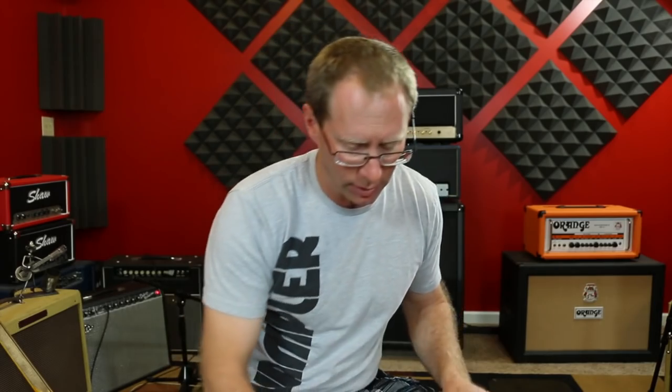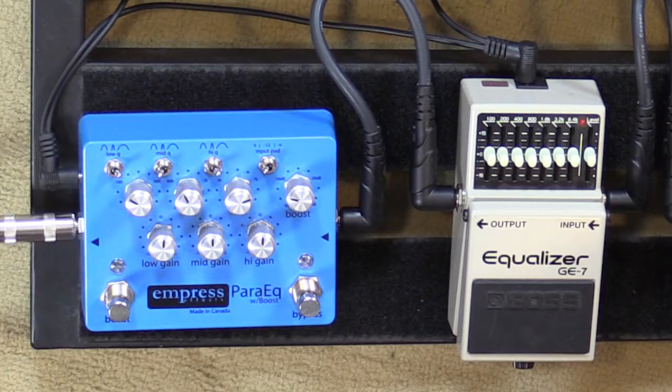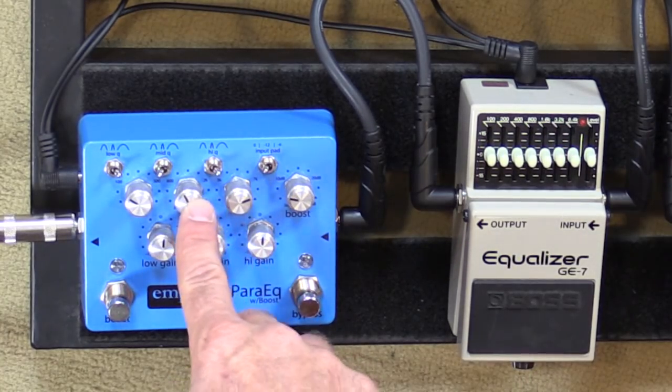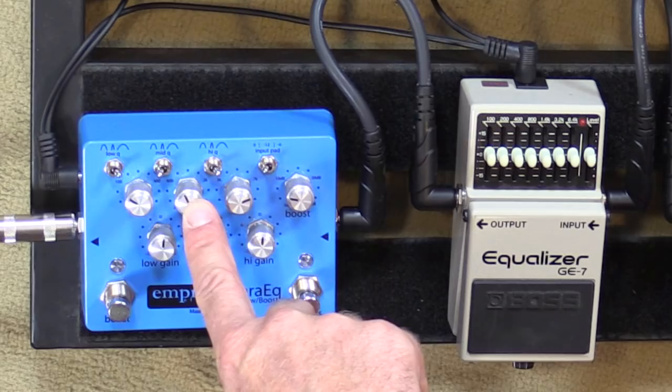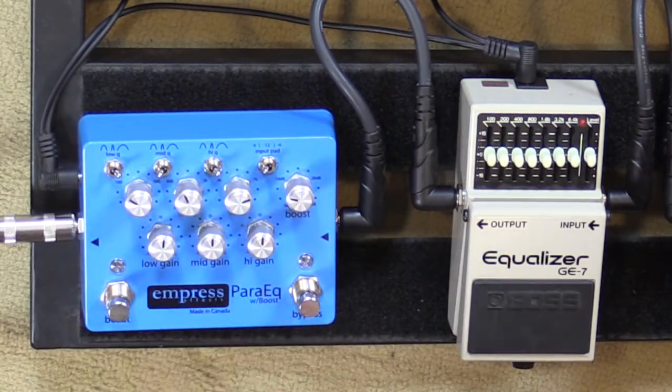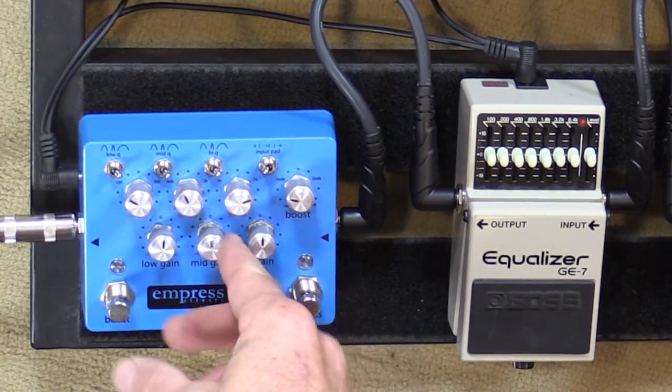It's very similar. So let's say I wanted to boost 800 hertz on the graphic equalizer. I only have a slider to do it with. With the parametric EQ, I set it on about 800 hertz. I can select a small Q, a little bit bigger Q, and a much wider Q. So much wider range around that 800 hertz, and then I can boost or cut with the gain control for the mids.